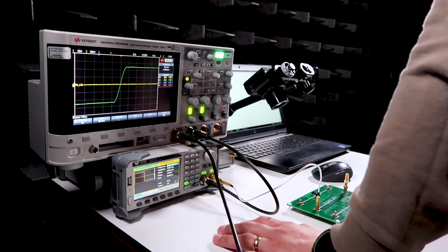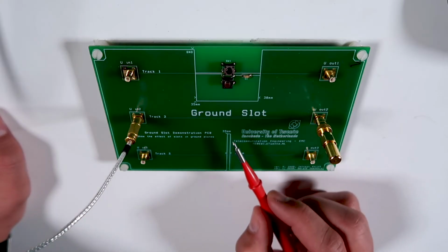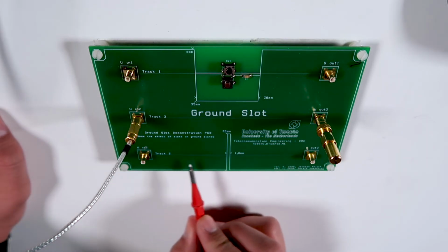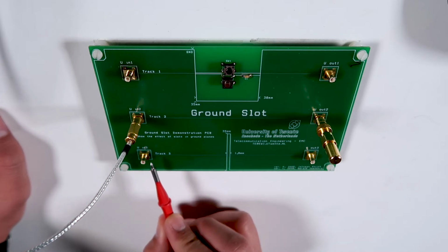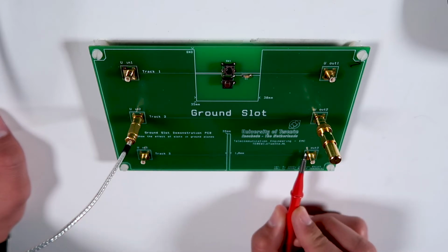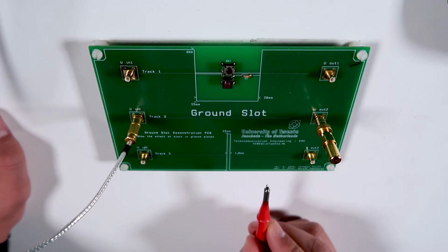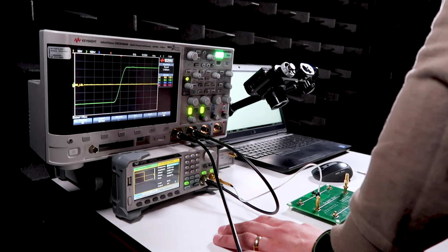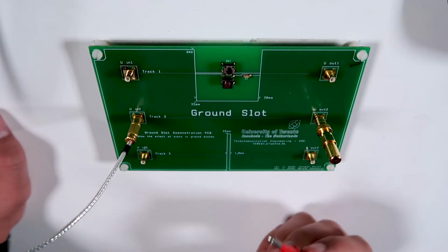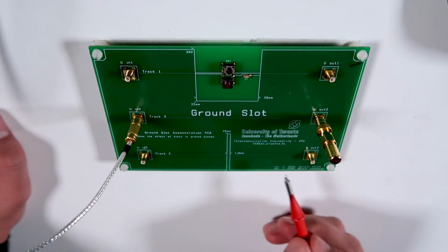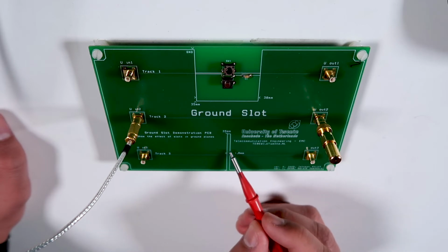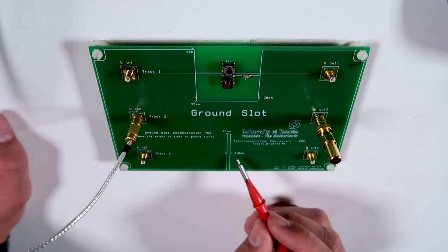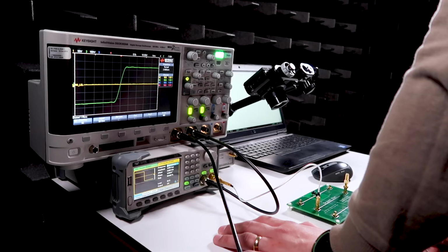Well, let's talk about the third track. In the third track, we introduce an aperture or a ground slot, and you can see that this track has a signal that comes straight from the input to the output. However, the return path is interrupted by this slot. What happens is that this slot represents a capacitance, and the higher frequencies see this capacitance as a lower impedance, therefore they would choose this as a returning path.